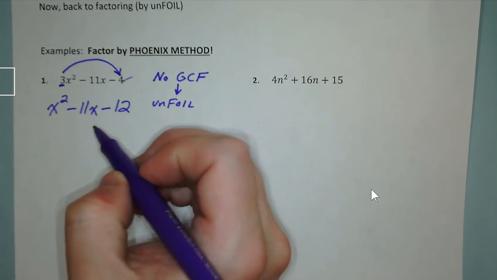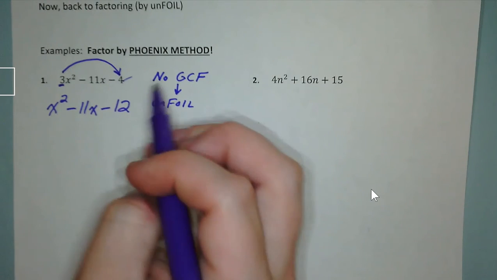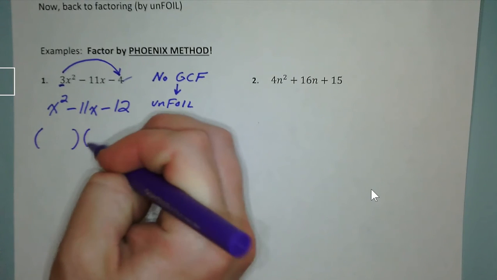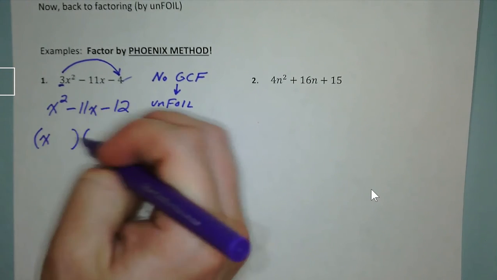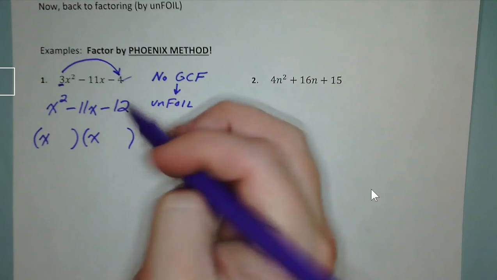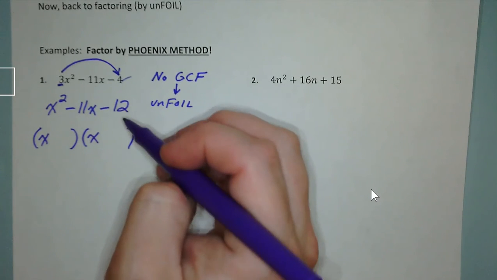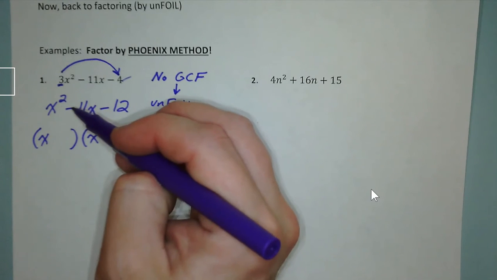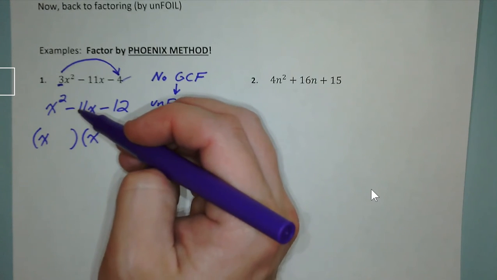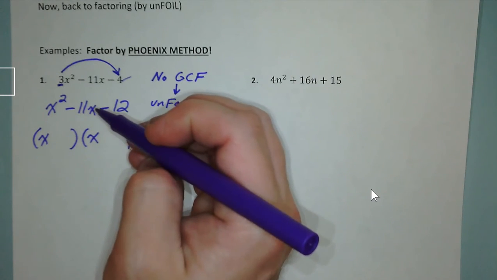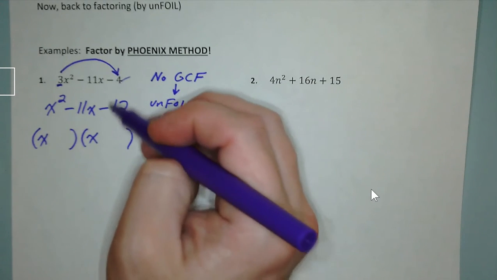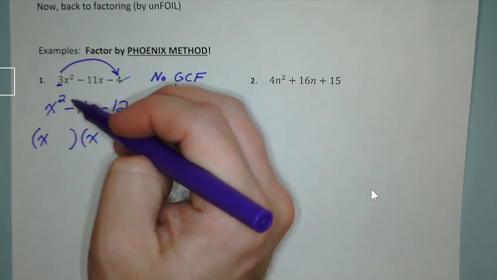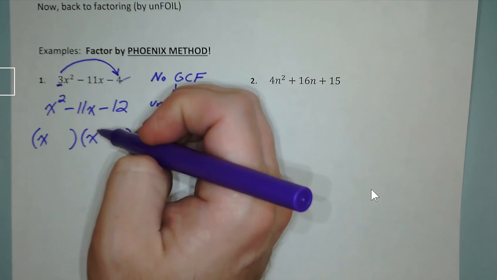Now what we do is factor it nice and easy, because now it's just x squared. Now it's going to be a pretty easy game of what multiplies to become -12, but also adds up to -11. All right. Aaron, do you think you can figure that out? What multiplies to make -12, but also adds up to -11?